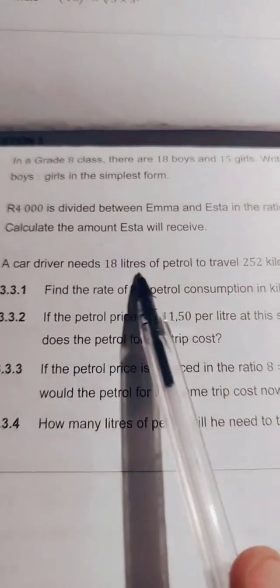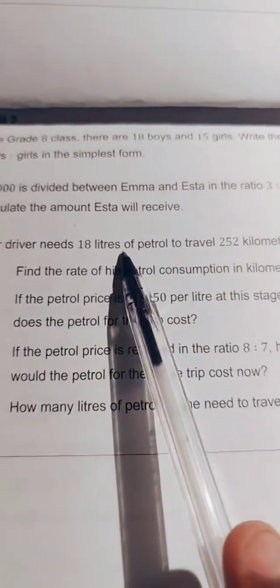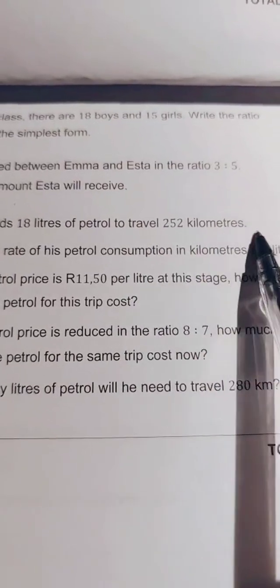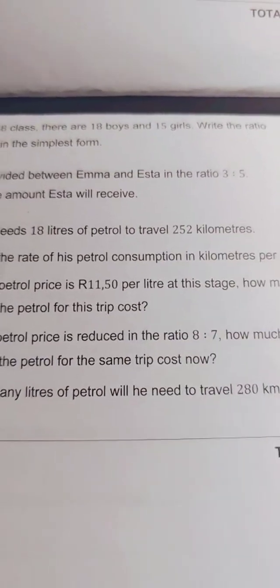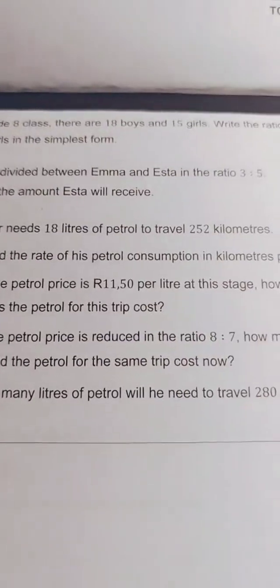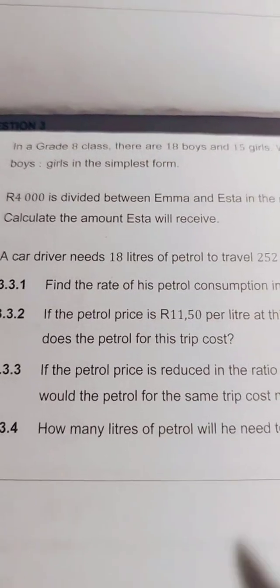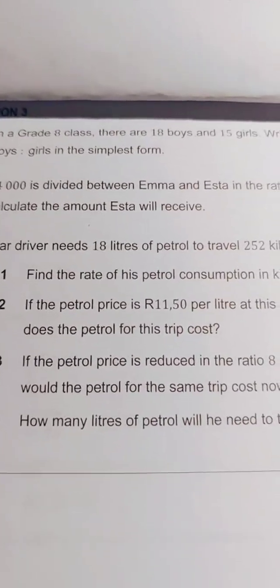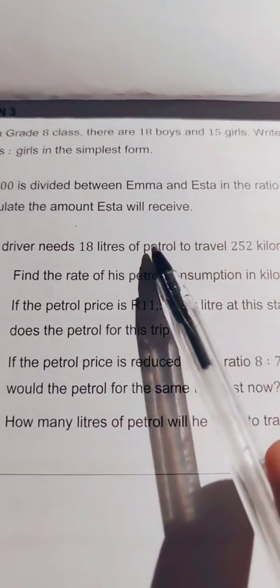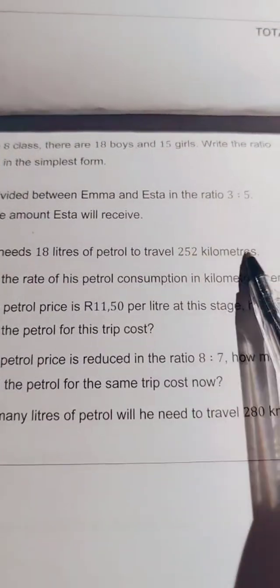Okay, so 18 liters is a quantity, and 252 kilometers is another quantity. These quantities have different units. Rate is the comparison between two quantities that have different units.